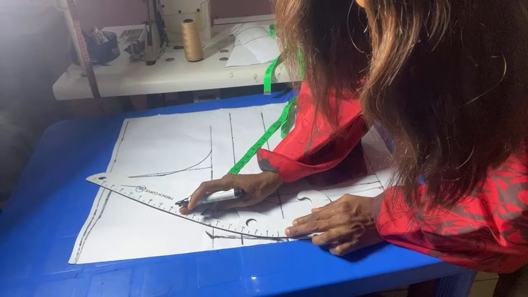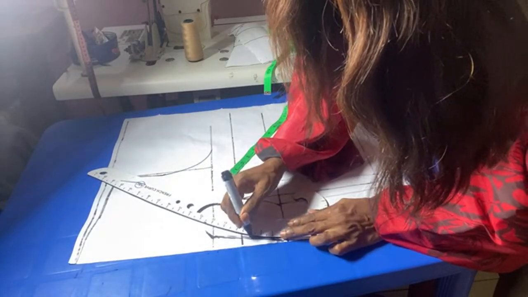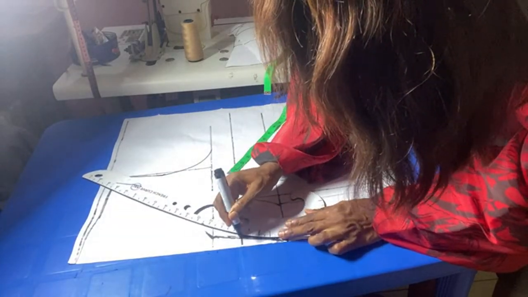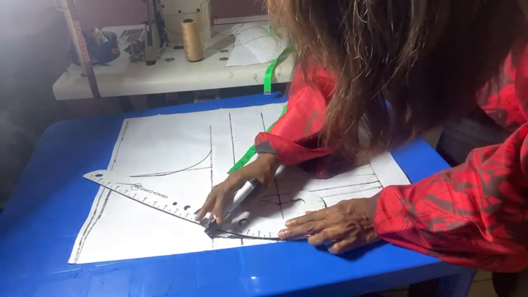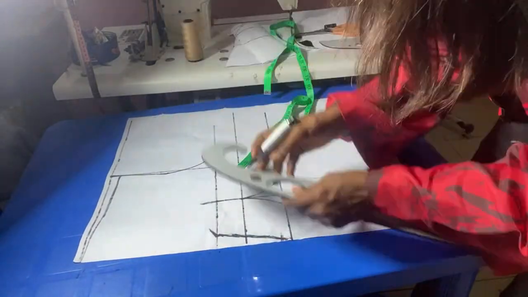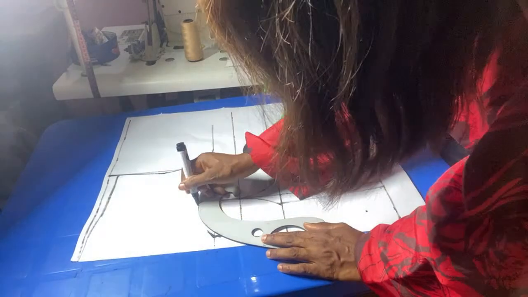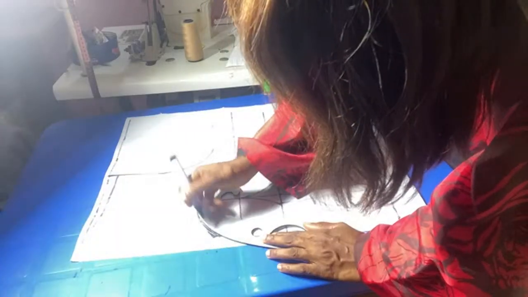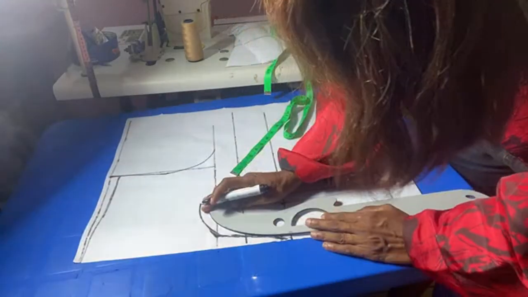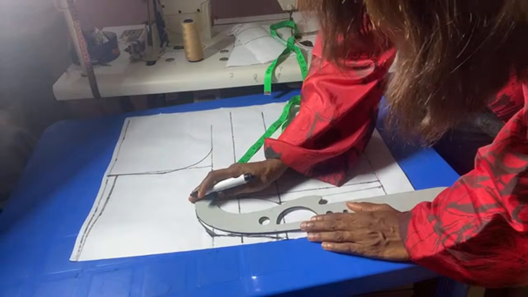So I'm just going to use my curve to create that. My marker is really messing me up at this point. Now I'm going to that high part. You remember that part? That's what I've been trying to do. Exactly, this is what I was trying to achieve.